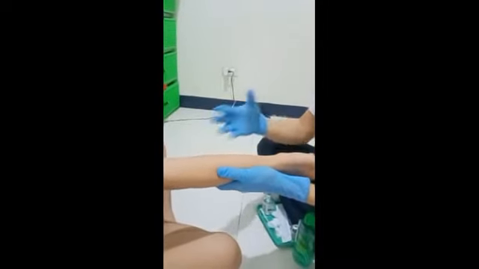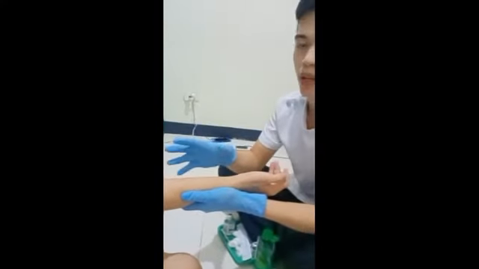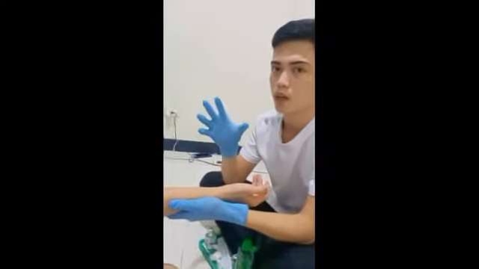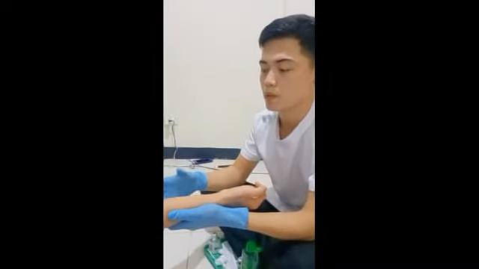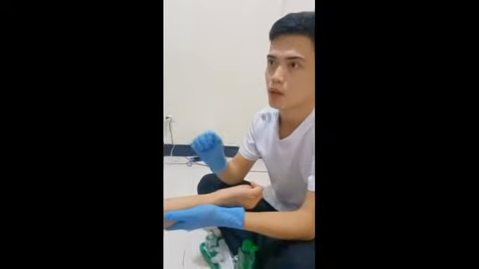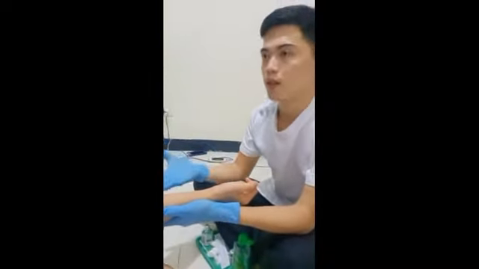So before you do the skin test, you need to check for bleeding and inflammation, because if the patient has an inflammation, you never use the skin test on that skin.